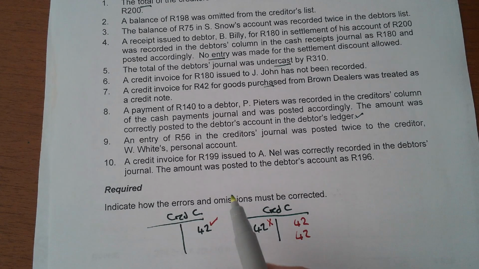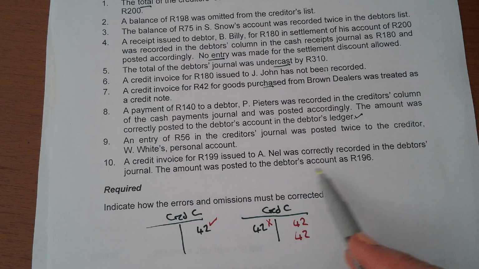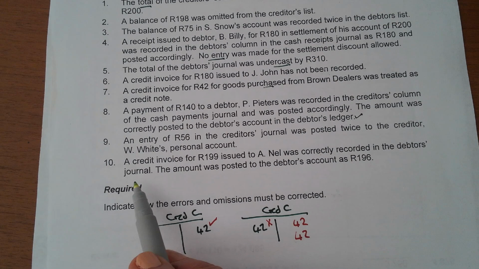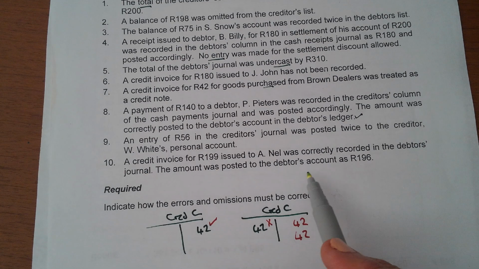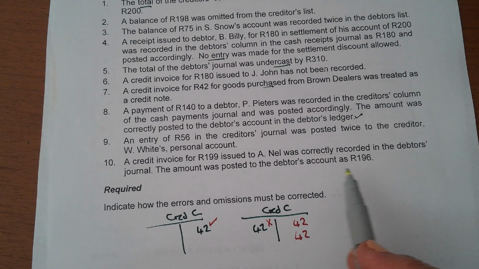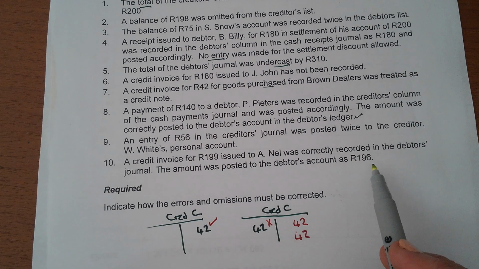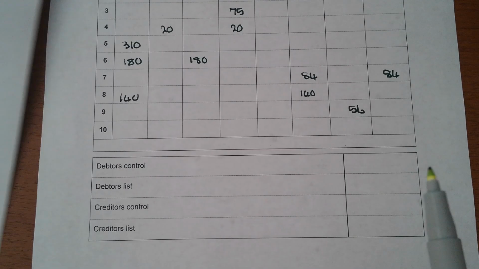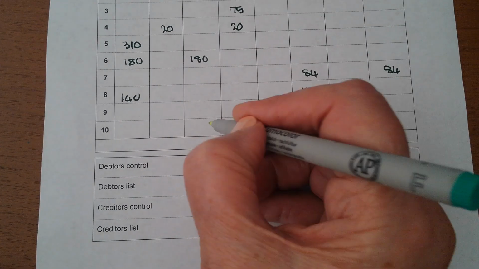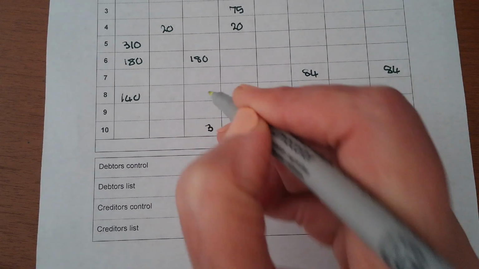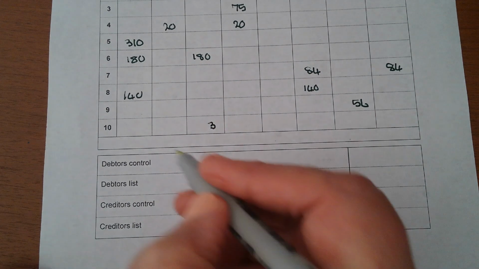A credit invoice of 499 was correctly recorded in the debtors journal. No mistake in the control account, but it was posted as 198 to the person's individual account, so I must just go and correct it in my debtors list. It was an invoice, so it was goods that we sold. The amount was too low, so we have to add another 3 rand.